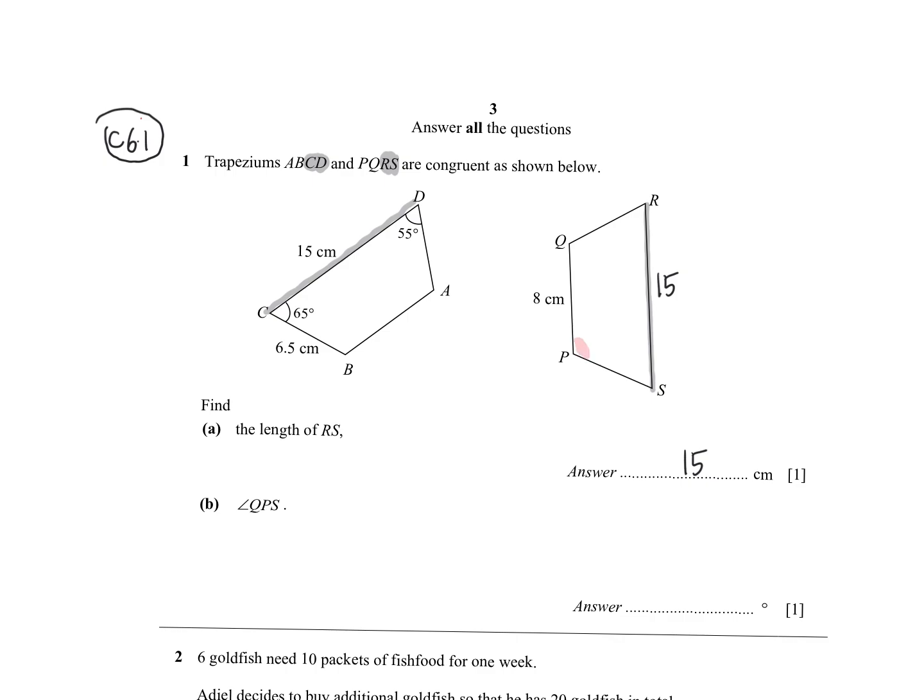Okay, next one they want QPS. QPS is this one. If you look, QPS is the same as BAC, this angle. But I don't have the information for that angle. But what I know is the question tells me it is a trapezium. What's so special about a trapezium?